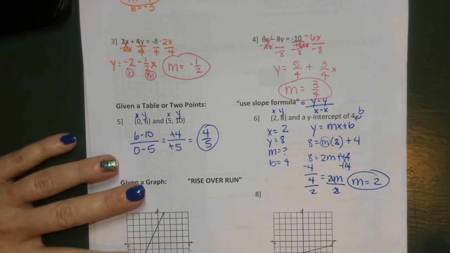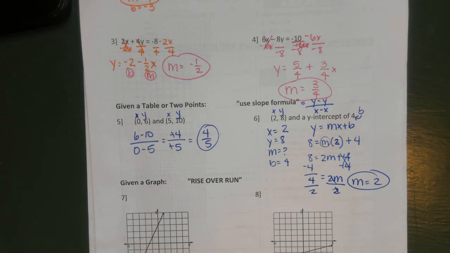If that went fast for you, then go ahead and stop it and go back and watch it again. Okay, all we did is we solved for m using y equals mx plus b.